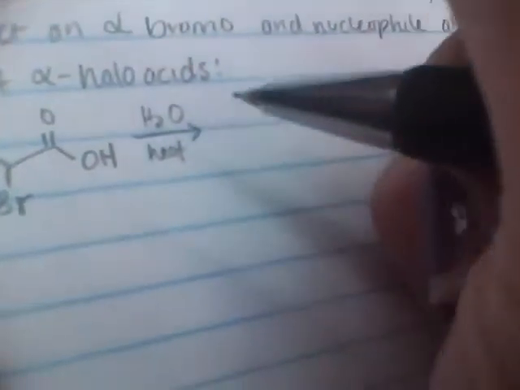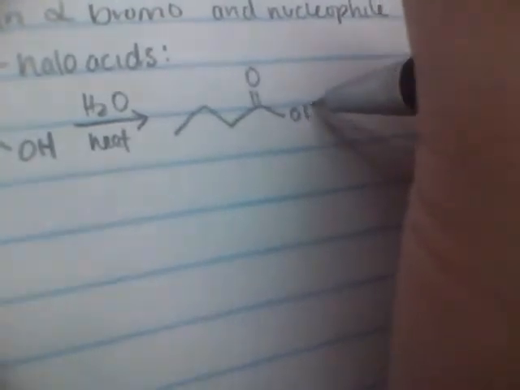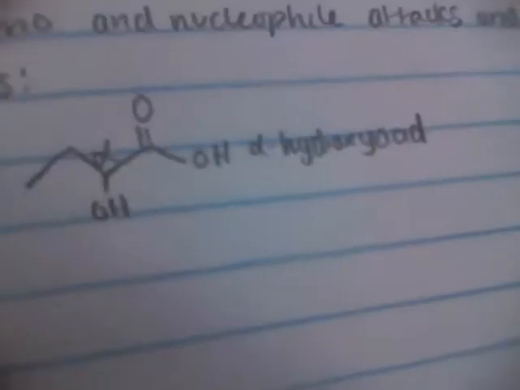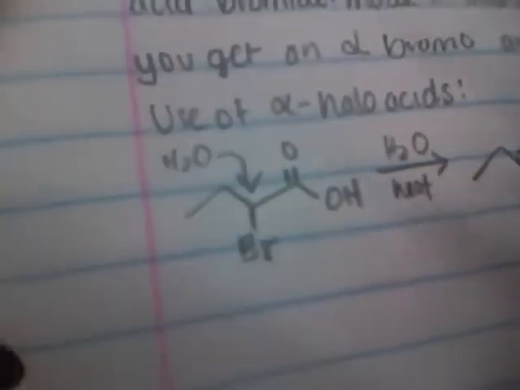I can now make an alpha hydroxy acid, because in the alpha position to the carbonyl, there's now a hydroxy group. And the way that that has happened, you can work it out yourself, I'm sure, but just for completeness, I'll put it on the board. It's an SN2 displacement.